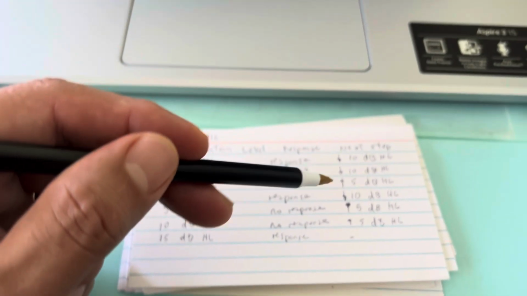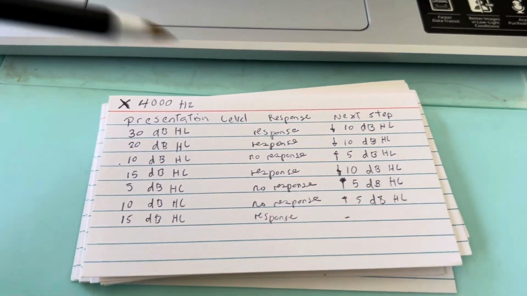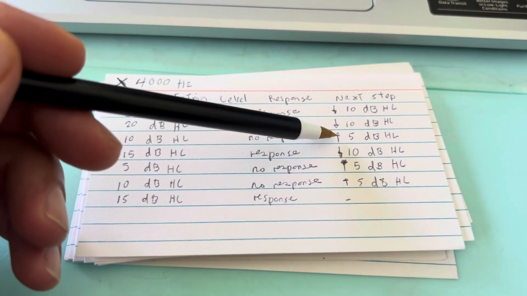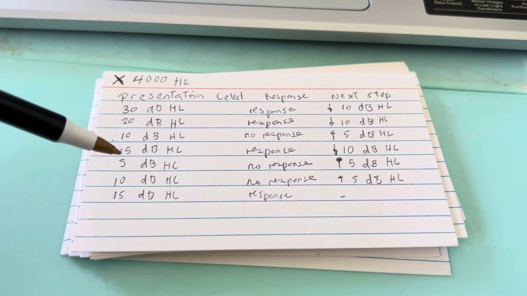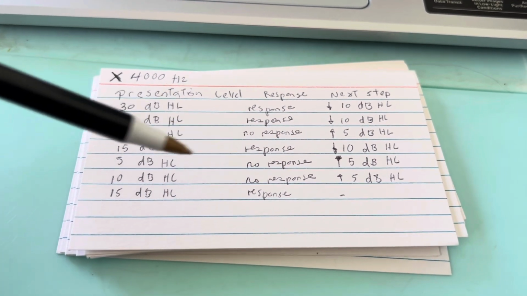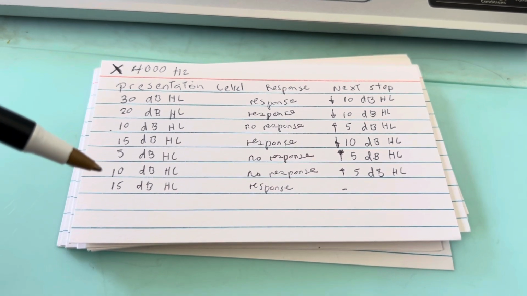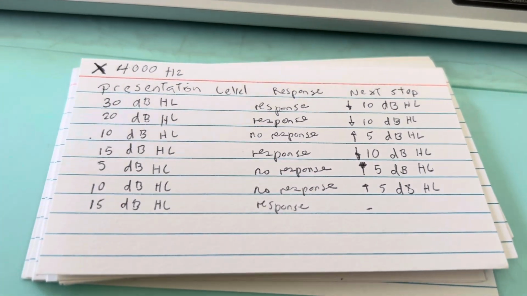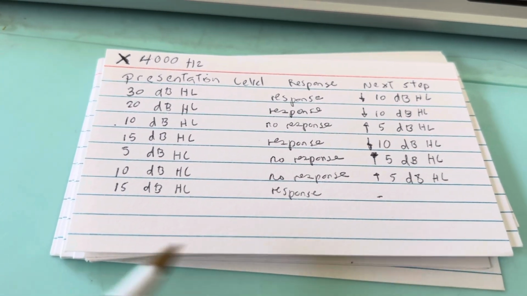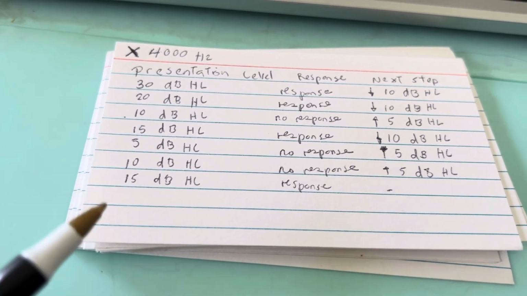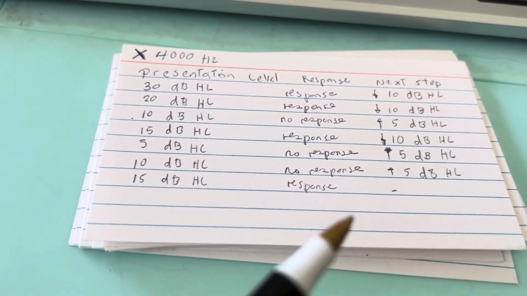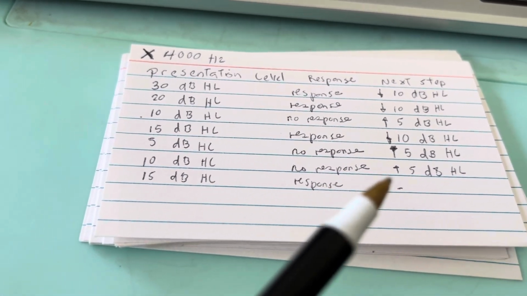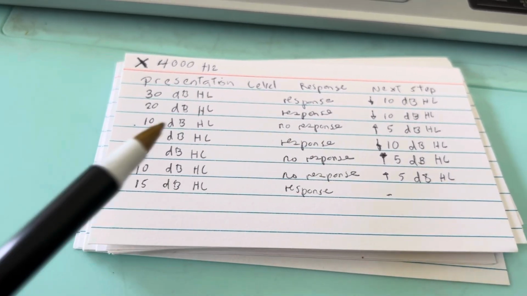Because we have to put 5 decibels, as you can see right here. We have to go up from 5 decibels to 15, and there was a response. Then again, if you go down here, we again have to go up 5 decibels, and there was a response. At 15 there was another response. So we have 50% of the time right here. On an ascending presentation, it was ascending.